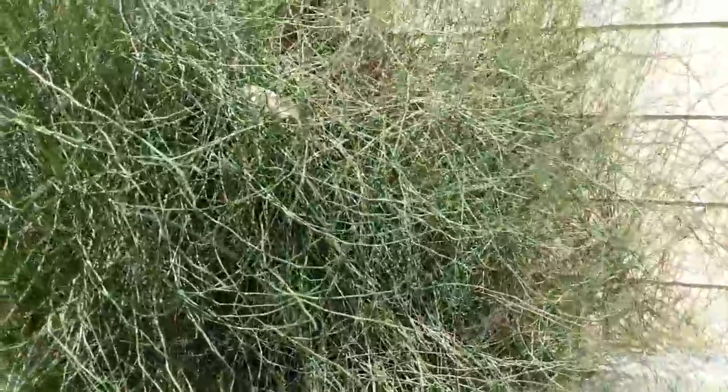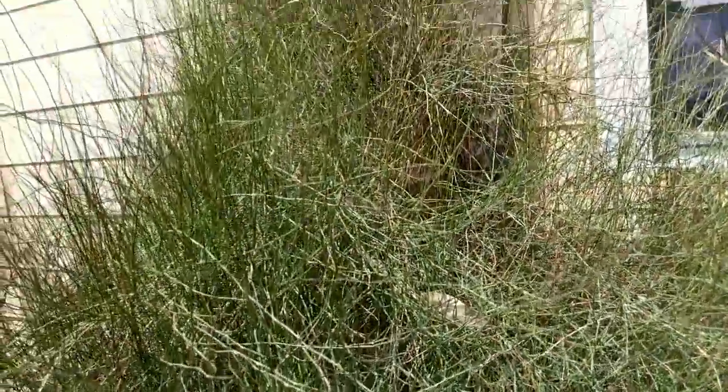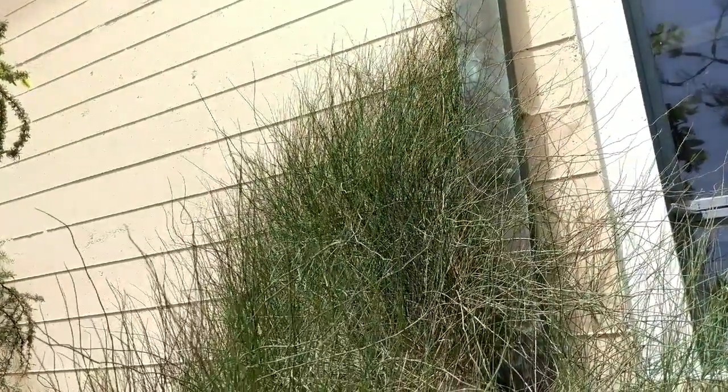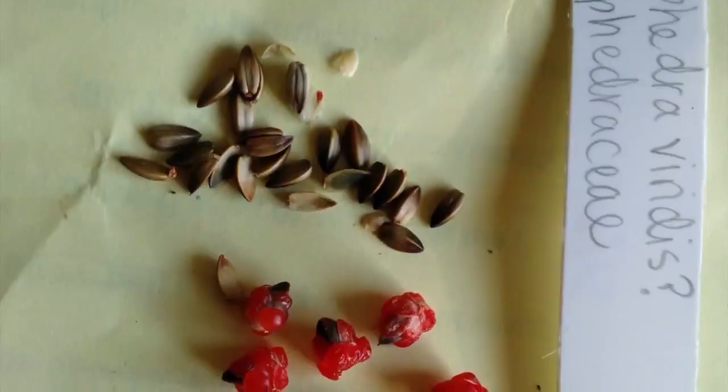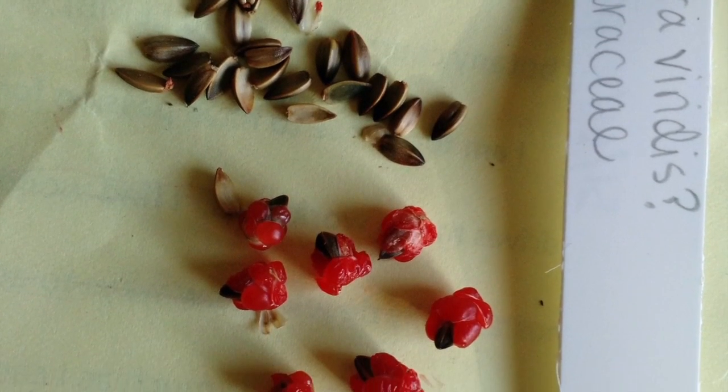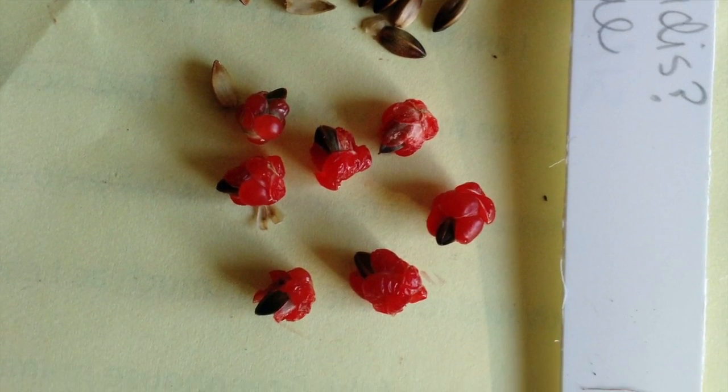Another family in the Gnetophyta is Ephedraceae, which contains only one genus, Ephedra. These plants are found in more arid regions and have extremely reduced leaves. They instead photosynthesize with their stems. These plants produce fleshy female cones.